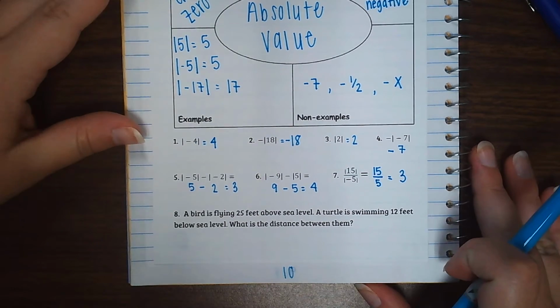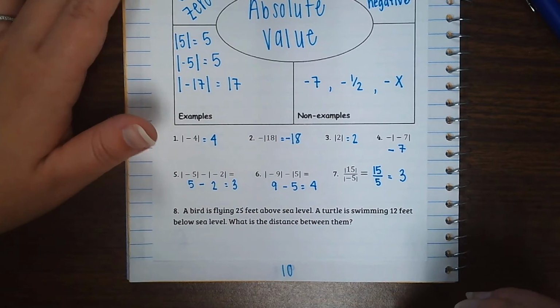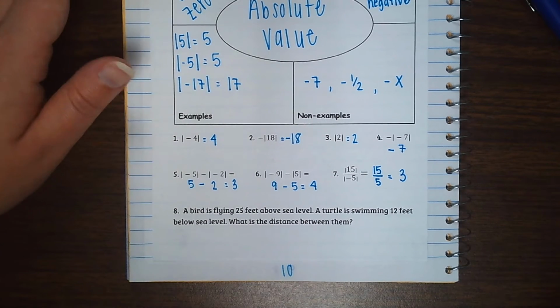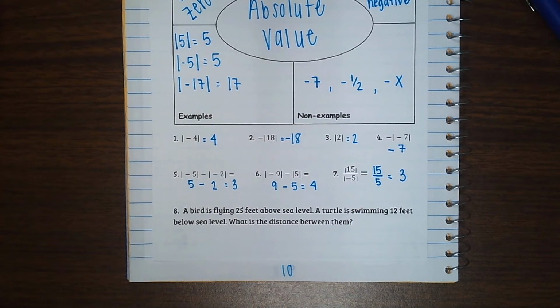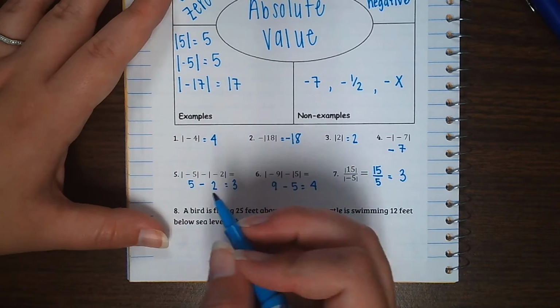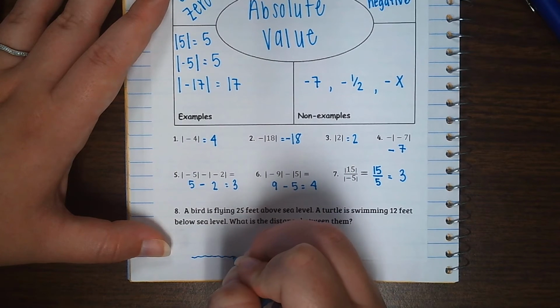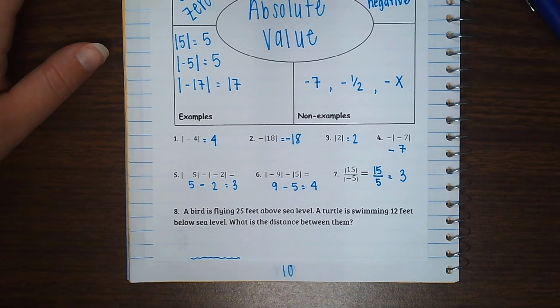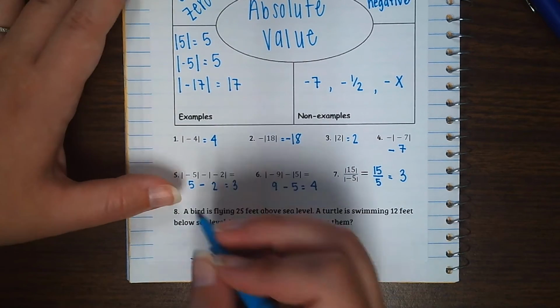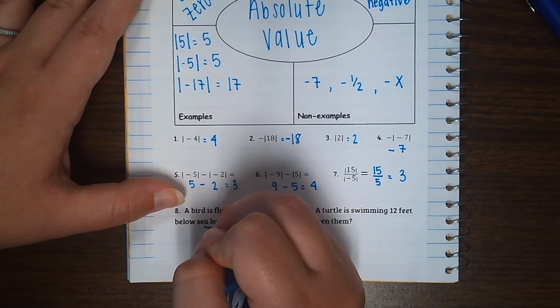Okay, last one. A bird is flying 25 feet above sea level. A turtle is swimming 12 feet below sea level. What is the distance between them? Okay, so we're looking at the absolute value, the distance. If here's sea level, okay, we've got the sea, and here is a bird.